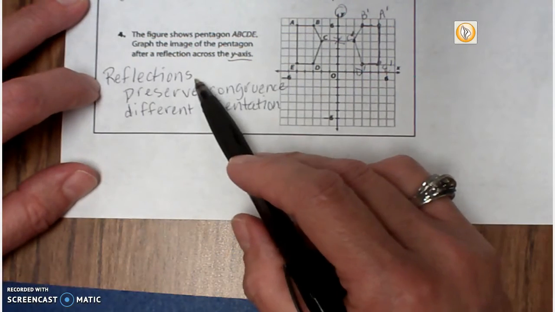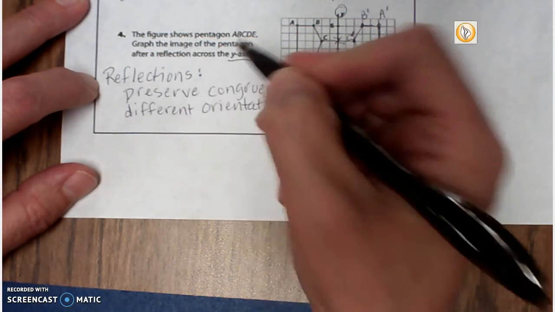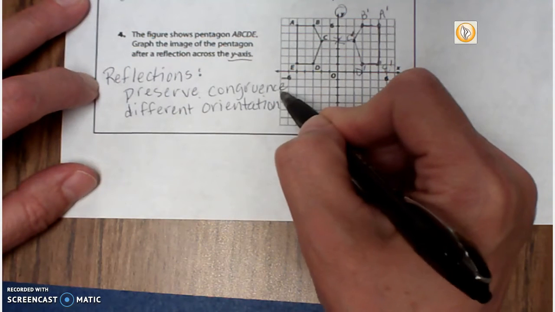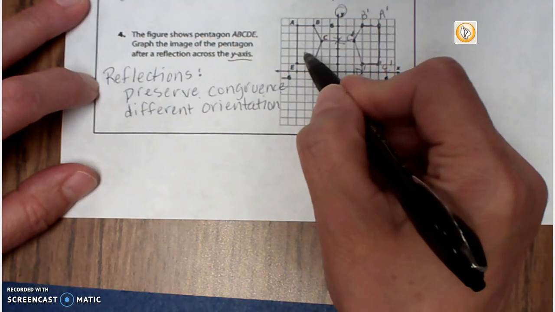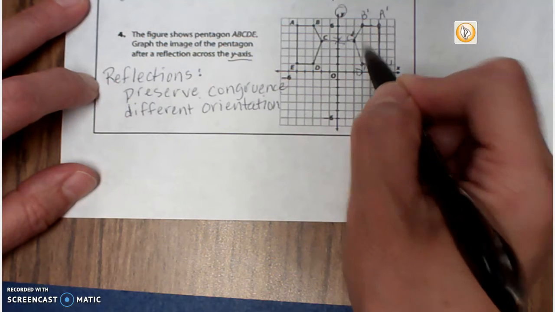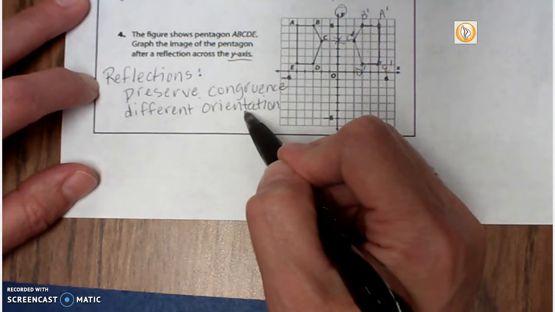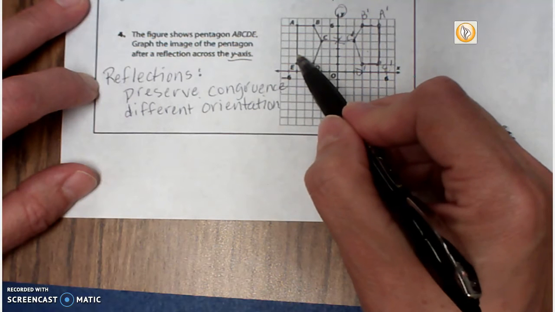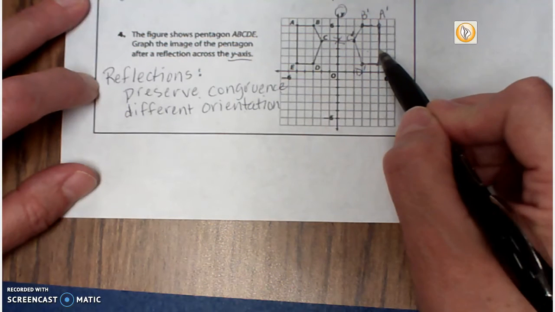Remember, reflections preserve or keep congruence. They're the same size, but they have a different orientation. What used to be on the left side of the figure is now on the right side of the figure.